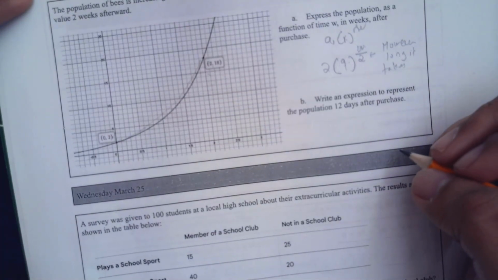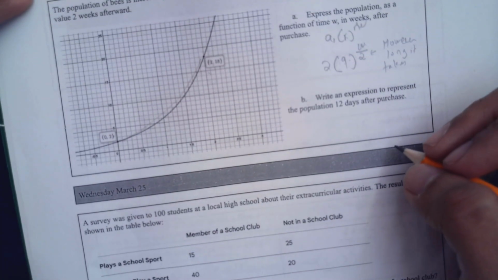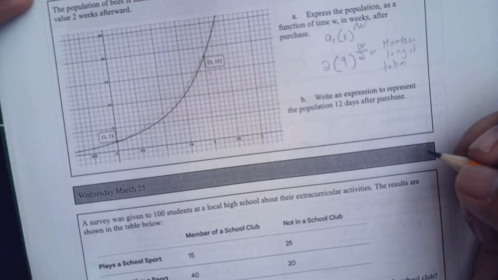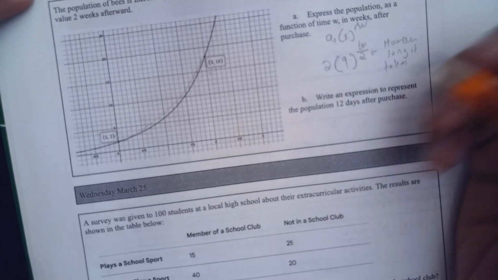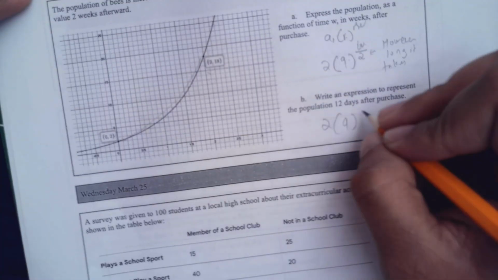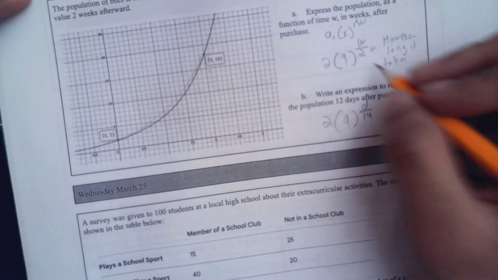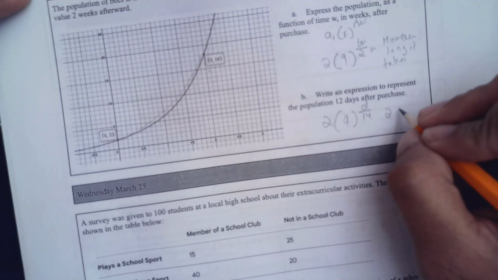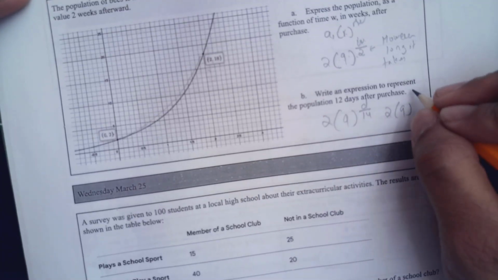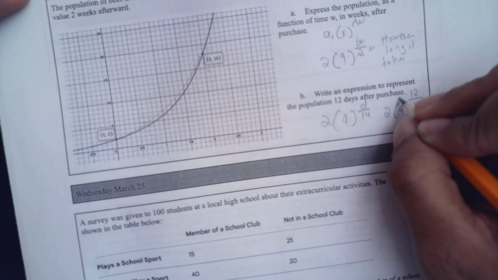Write an expression to represent population in days, right? Then you need to ask yourself, how many days are in weeks? Well, 7. So then it's 2 times 9 to the power of days over 7, right? So you get 2 times 9 to the days over 7. Since you're plugging 12 for D, you plug in that, and that is your answer.